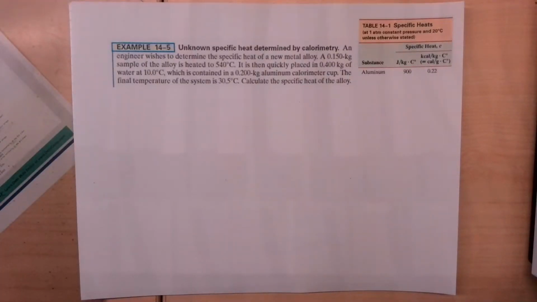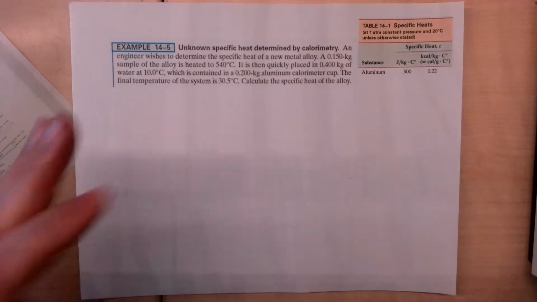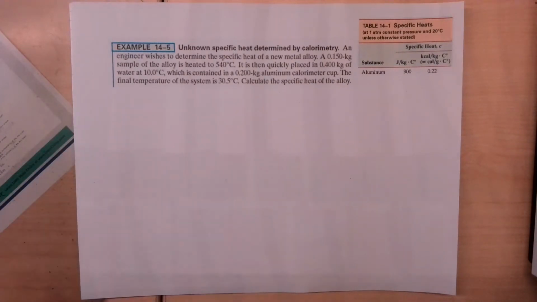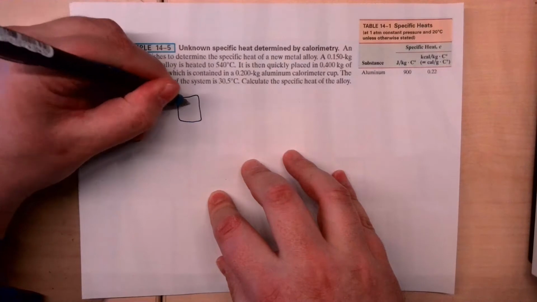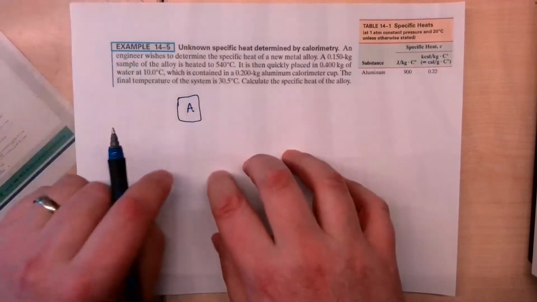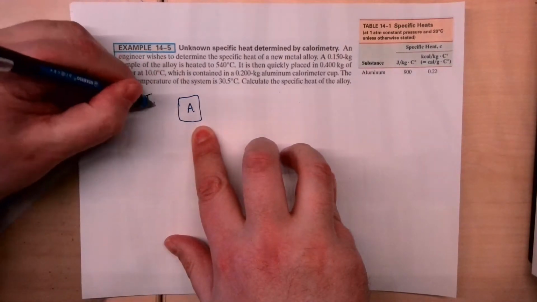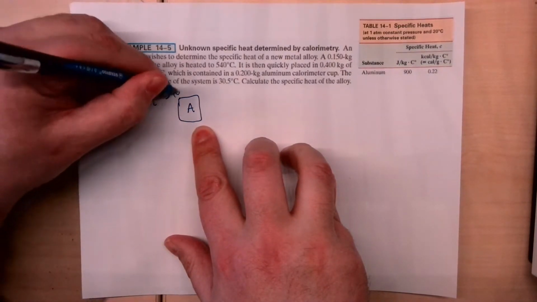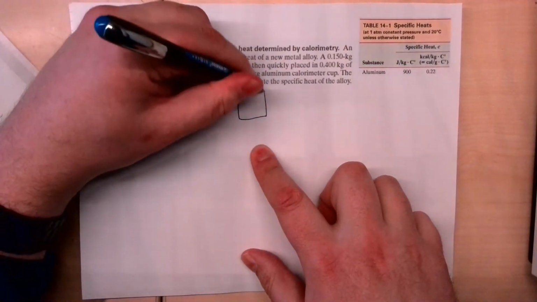Okay, this is Giancoli, chapter 14, number 5, example 5. We're probably going to do this in two parts because there's going to be some bookkeeping that we need to do at the end, but let's just see if we can set it up so we can understand what's going on here. So we've got an engineer with an alloy that he wants to determine the specific heat of. He takes this at a specific initial temperature of 540 degrees Celsius, and he puts it into a water bath.